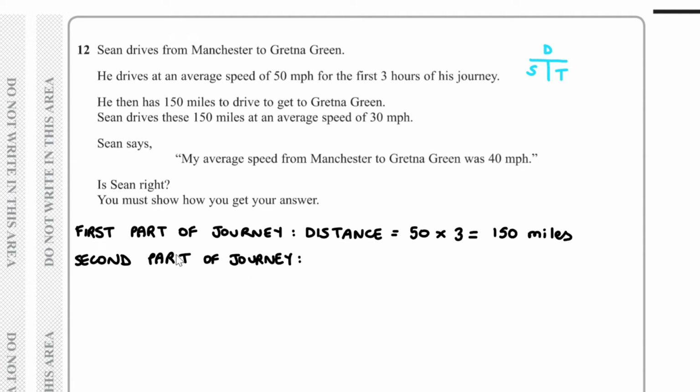For the second part of the journey, the time will equal the distance, 150, over the speed, 30. So therefore the time is 5 hours.